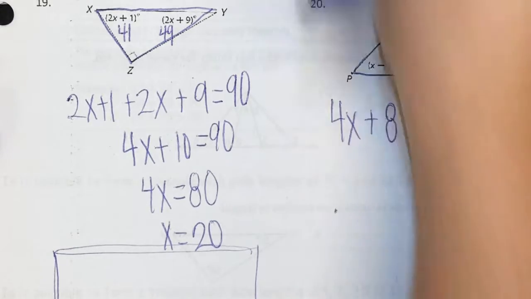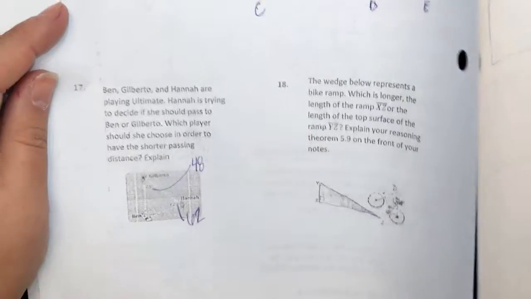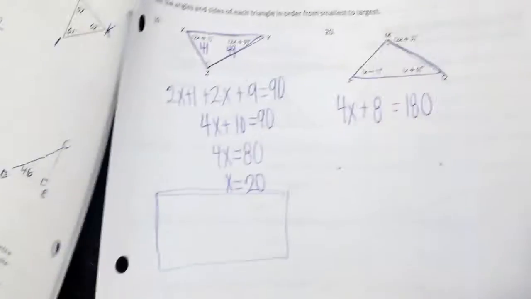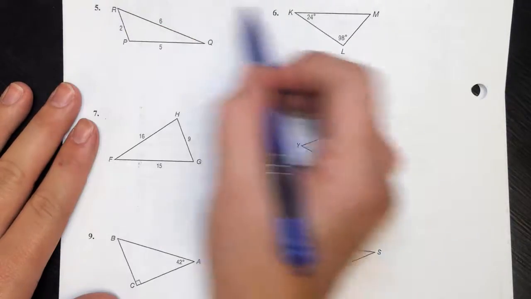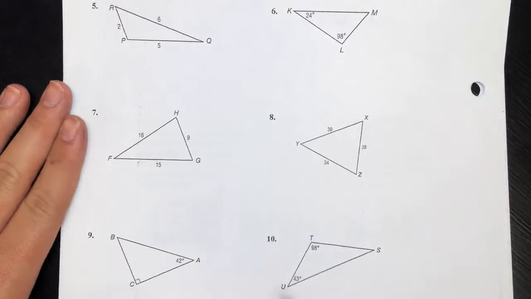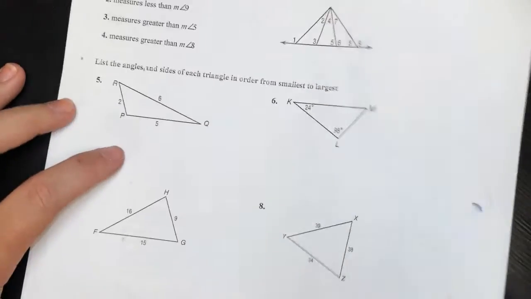Okay? All right. So what you need to do from here, for homework, whatever you need to do, finish all of these notes. So 13 through 18, 19, 20. And then on page 14, it looks long, but it's not. Okay? Just do 1 through 4, and then down here, you're listing the angles and sides from smallest to largest. Okay? So by the time we're done today or tonight, whenever you finish this, you should have 11 through 14 completed.